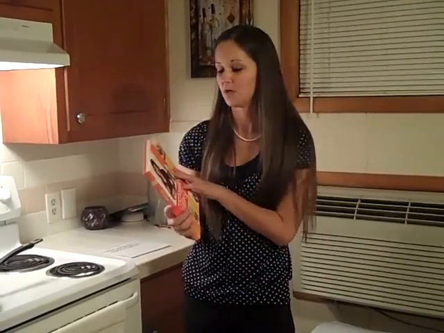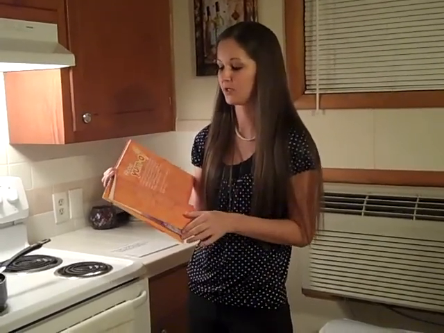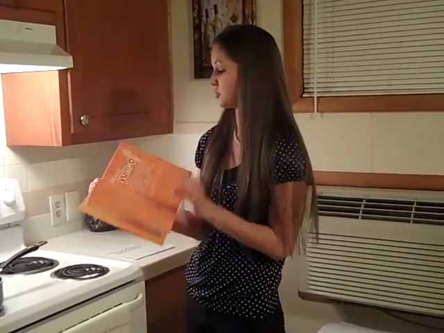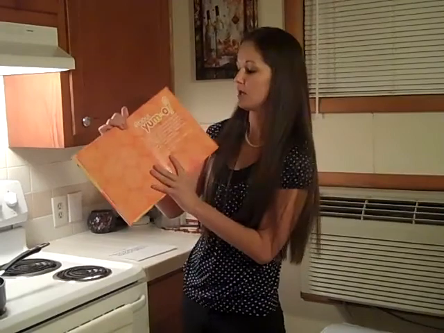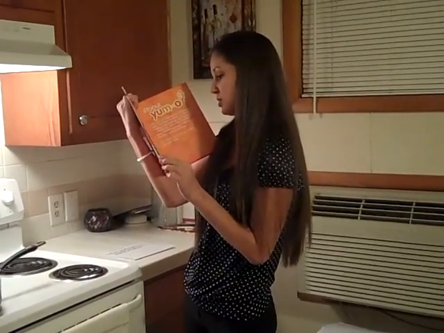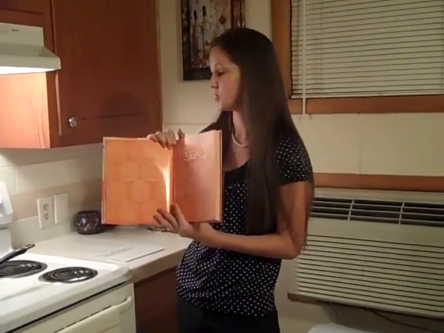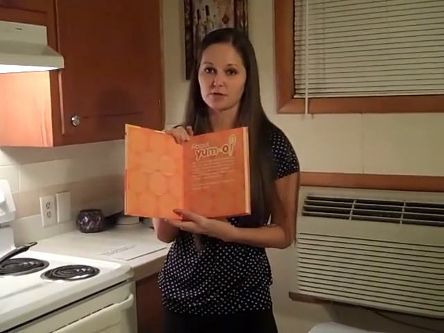Step 3. The next step is to find the publishing city of where the book was published. In this book, and in every other book, there is a copyright page, which will be one of the first 2 to 3 pages. And on this book, it says it was published in New York. So what you would do on your works cited page is put New York.